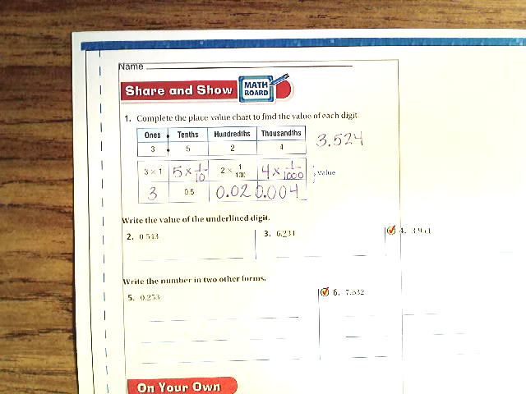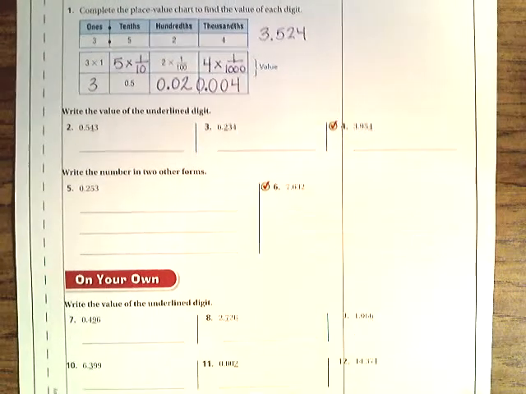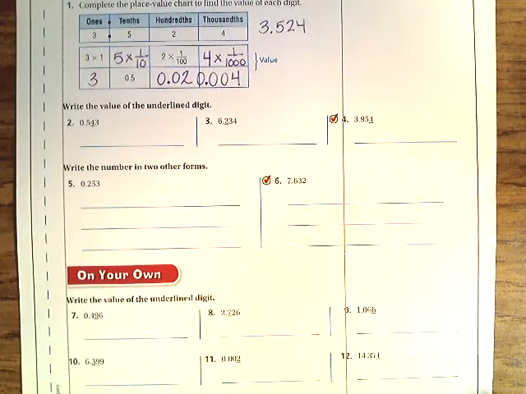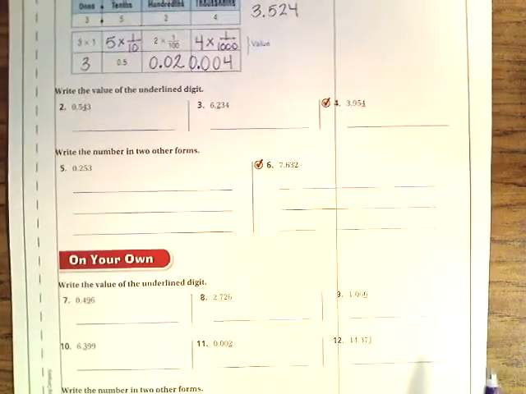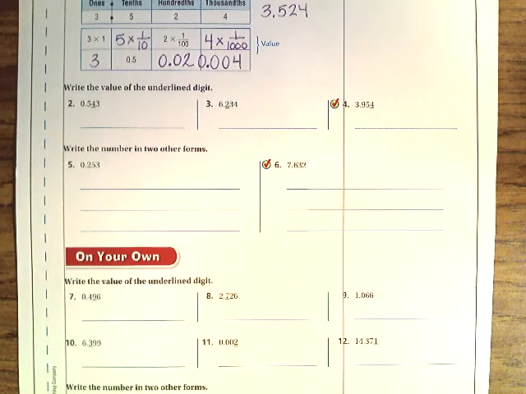Okay? Let's take a look at these ones down here. I want to look at numbers 2 through 6 really quick. We're not going to do all of them. We're going to do some of them. Okay? 2 through 4, so 2, 3, and 4. Let's look at number 3 first.